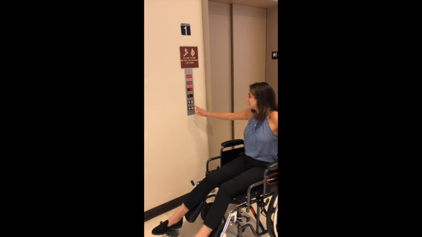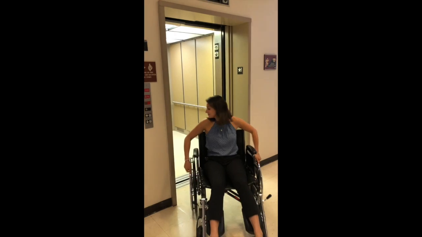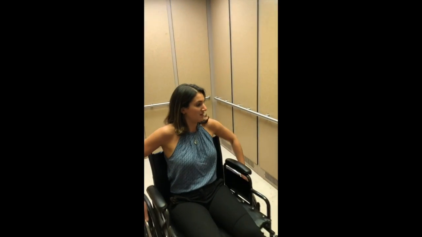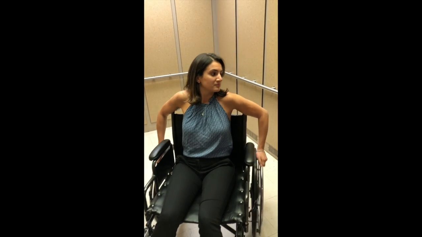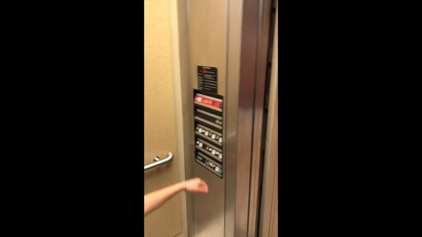The elevator buttons are at an appropriate height of 37.5 inches, making them accessible to our client. Railings are placed appropriately around the elevator as per ADA standards. However, reaching the buttons for floor selection may be a challenge and would be more accessible if placed on the side wall.